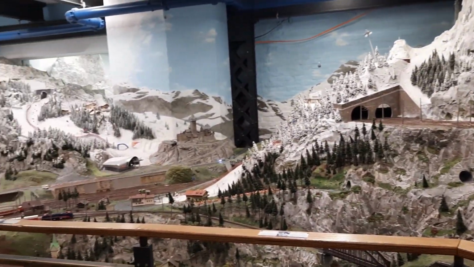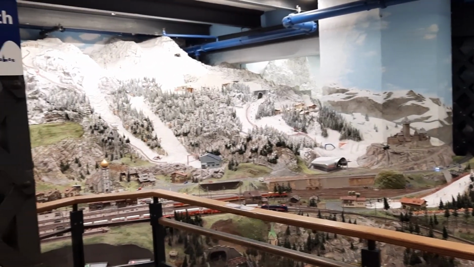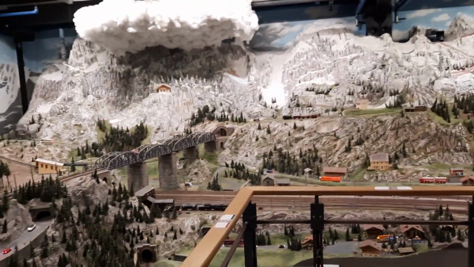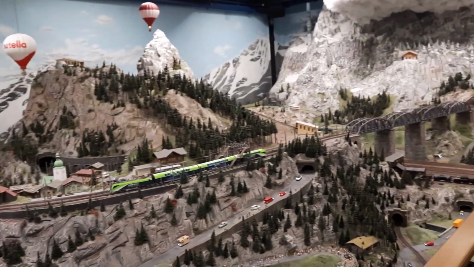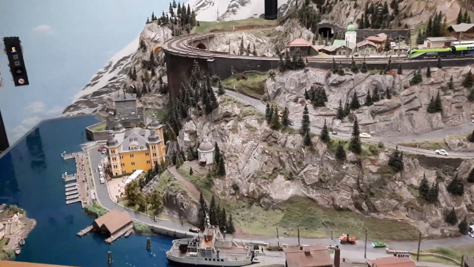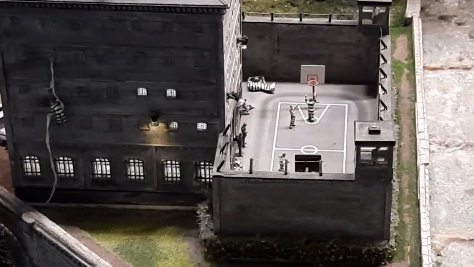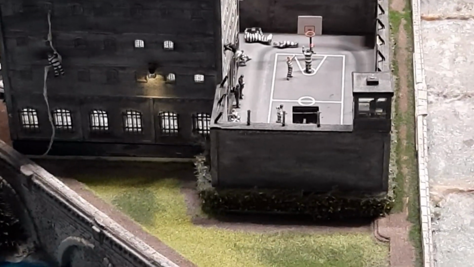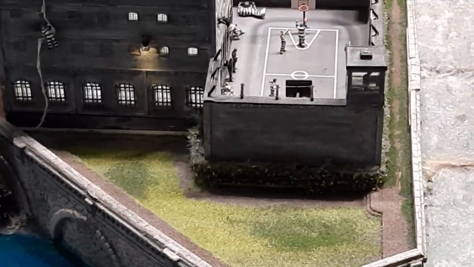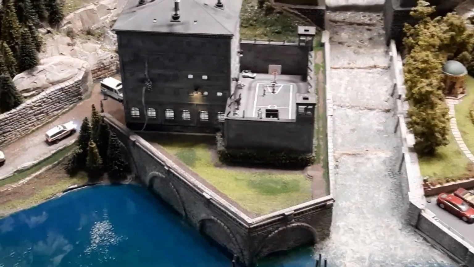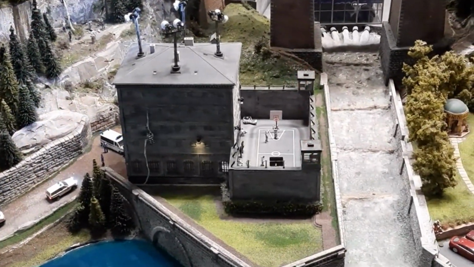Now we move on to Austria. Austria is actually quite a small display, but there's still a fair bit that happens within it. Lots of little bits of animation. We start off with a prison, and we have prisoners out in the exercise yard, and there's one there trying to escape. Whoops! And the sirens start, and the alarms go out.